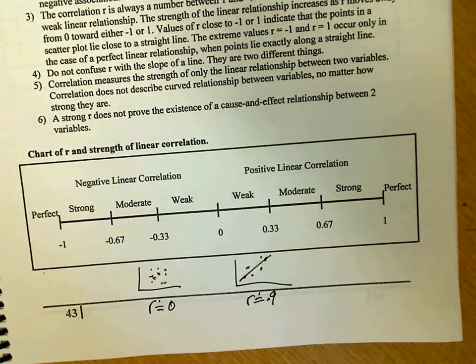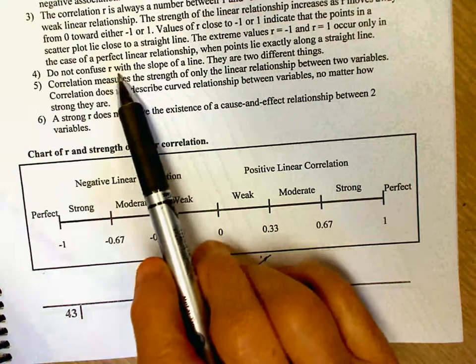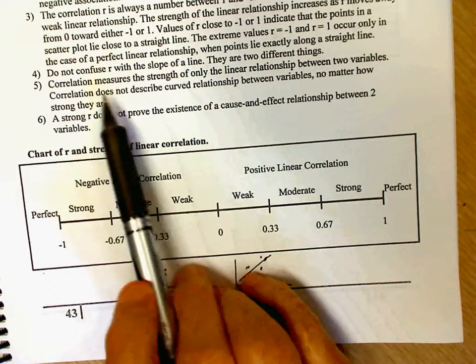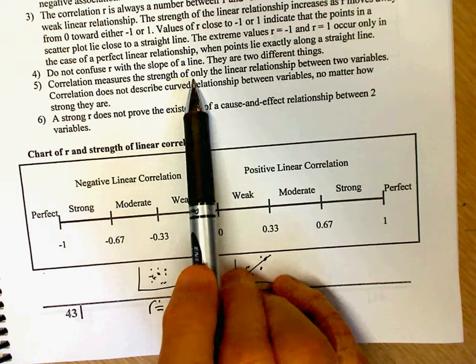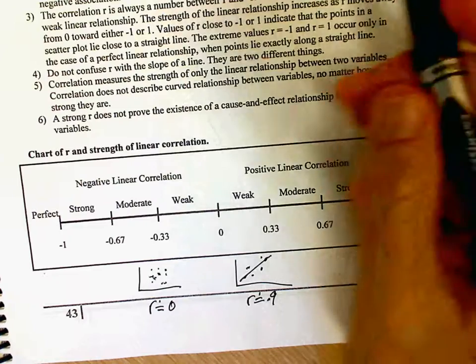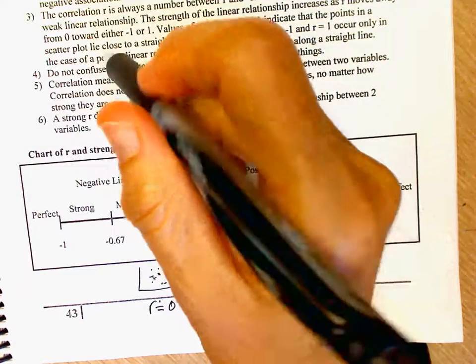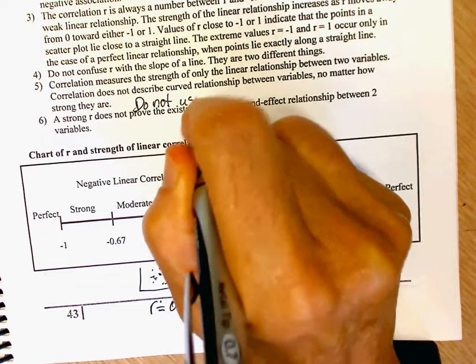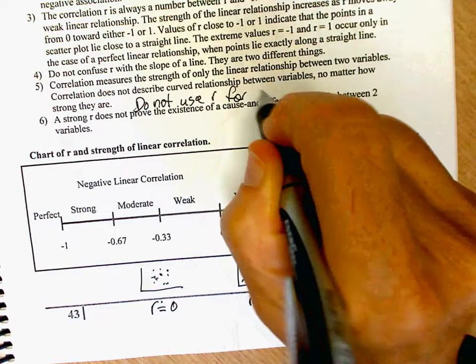Do not confuse R with the slope of a line. They are two different things. Correlation measures the strength of only the linear relationship between two variables. Do not use R for curved relationships.